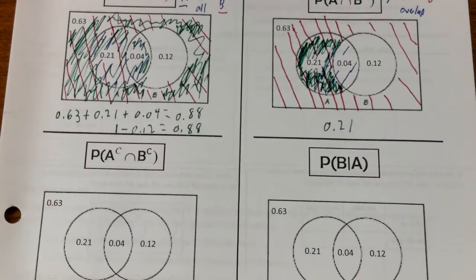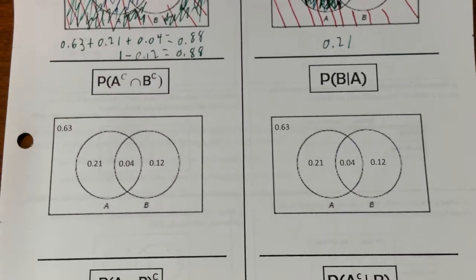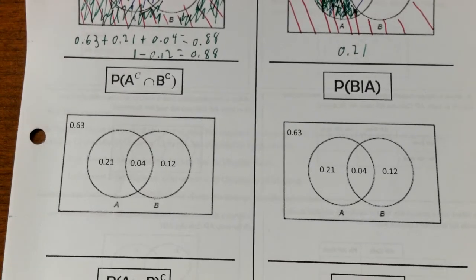Okay? Let's take a look at a few more. So in this one we have not A and not B.